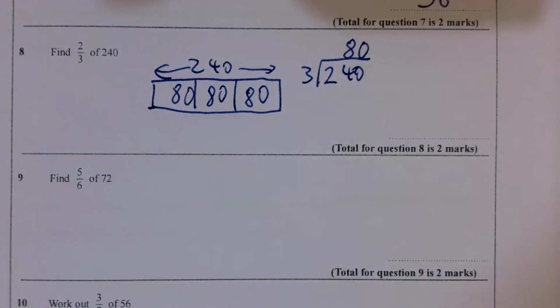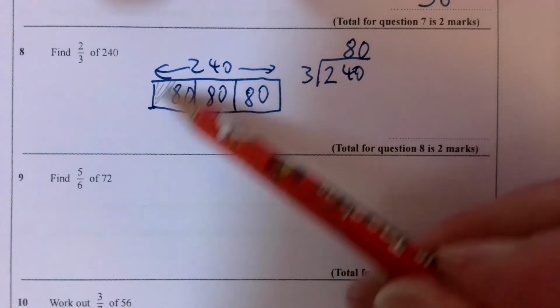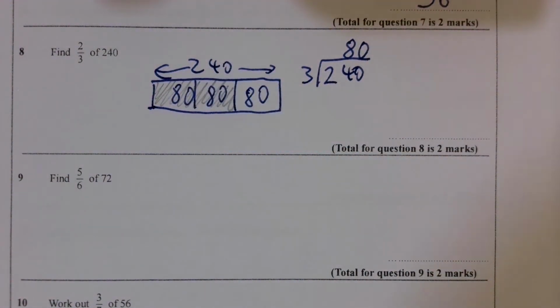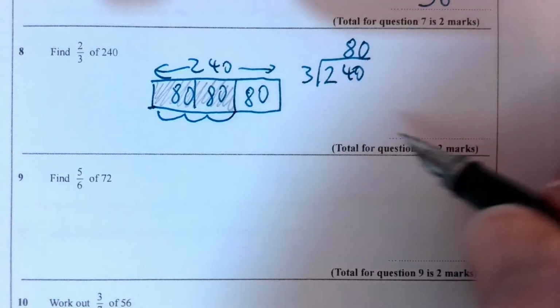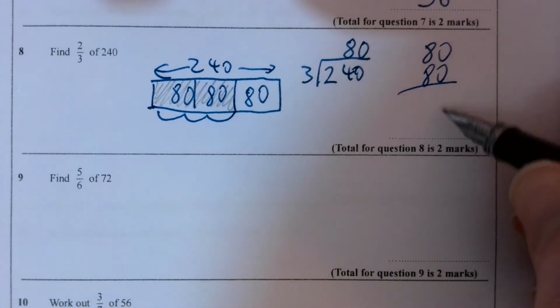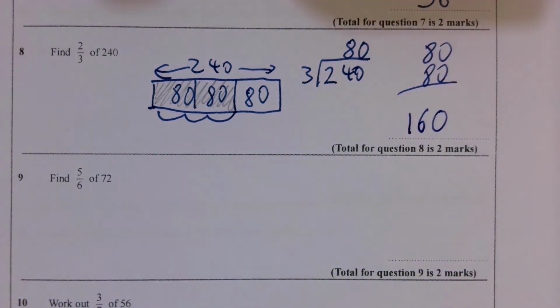Now we want 2/3 of it. I'm going to try pencil shading, and is that a bit easier? Maybe it is. So we want those 2/3, so we need to add those two 80s together, or times 80 by 2, and you get 160.